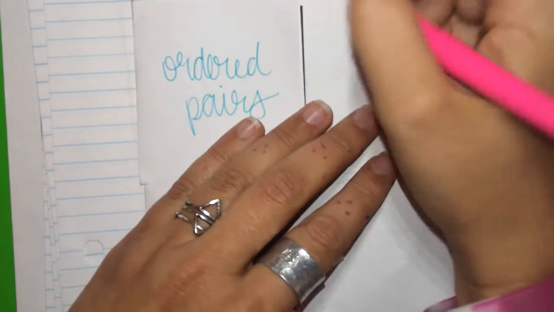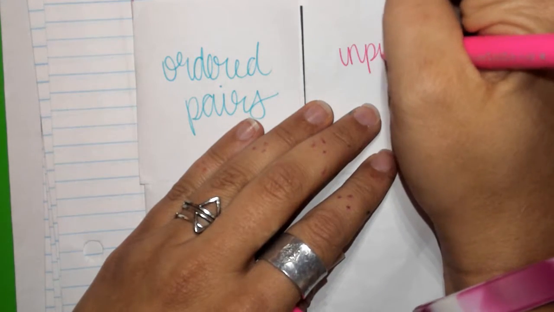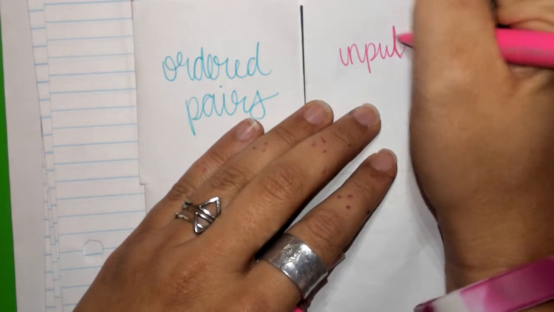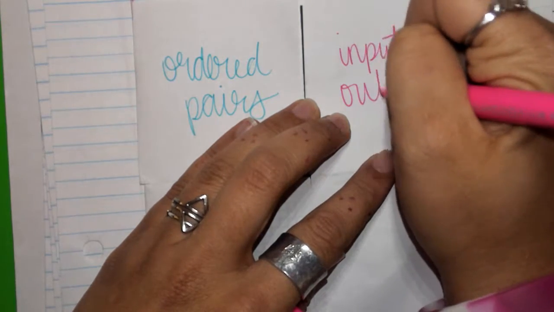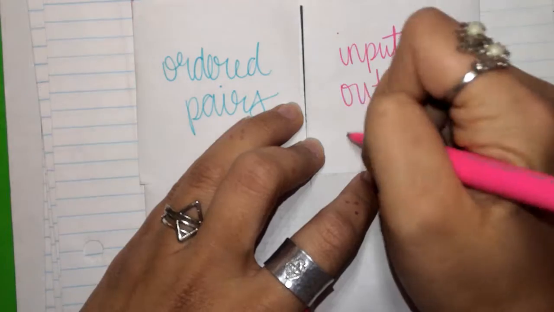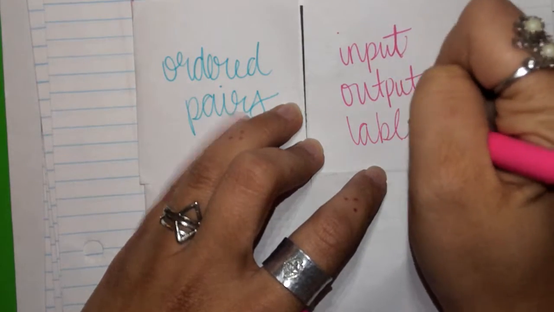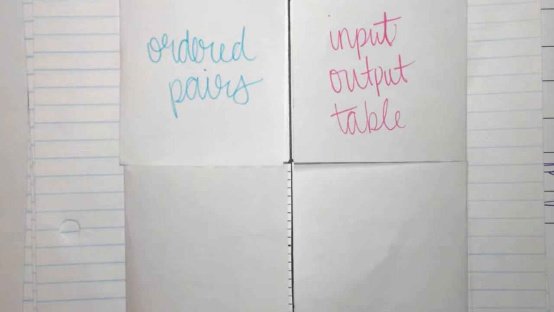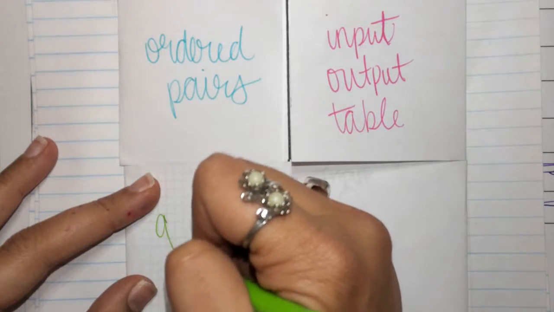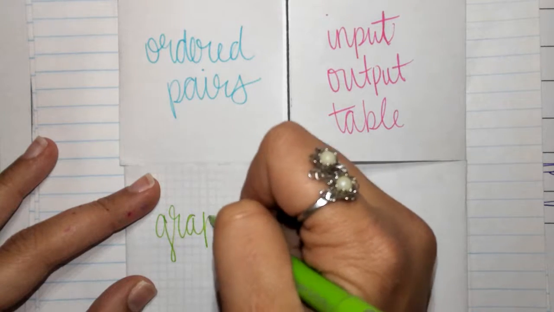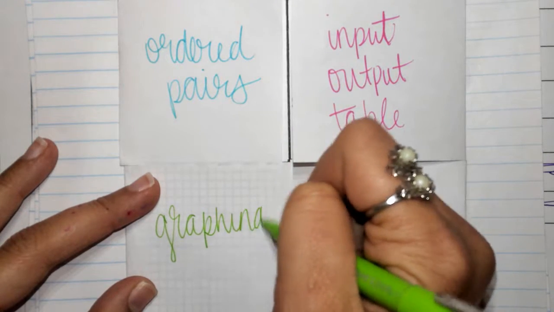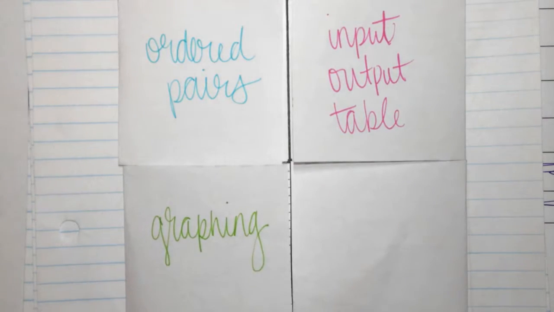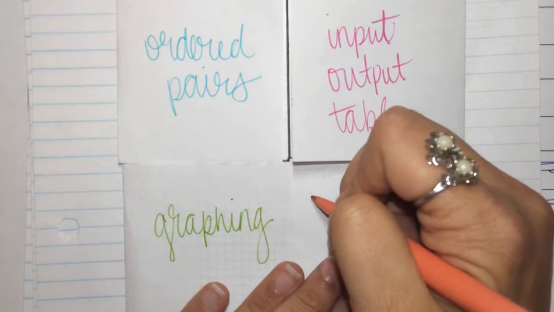Then we're going to talk about an input-output table. Then we're going to talk about what it looks like when we graph. And the final one that we're going to discuss is a mapping diagram.